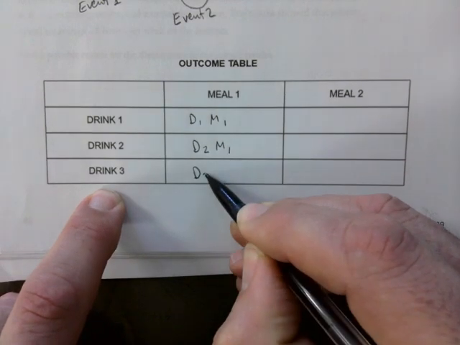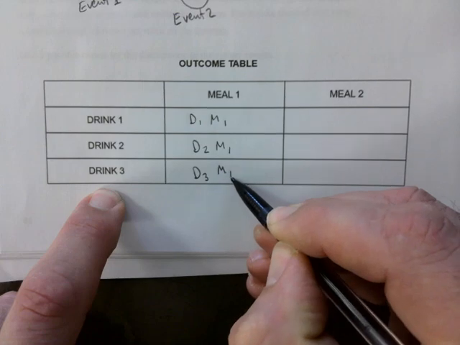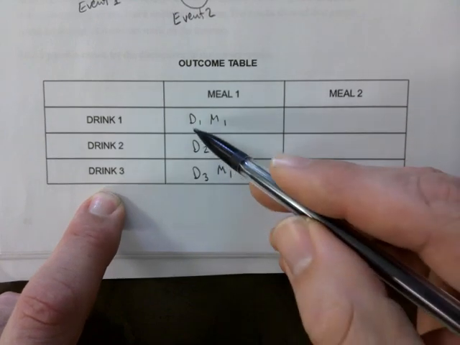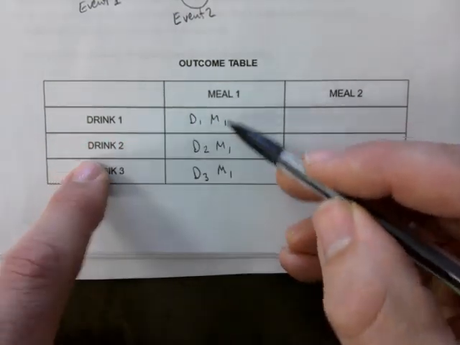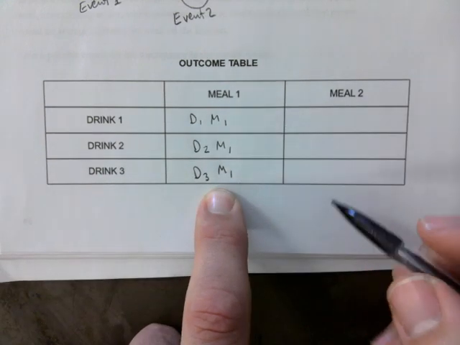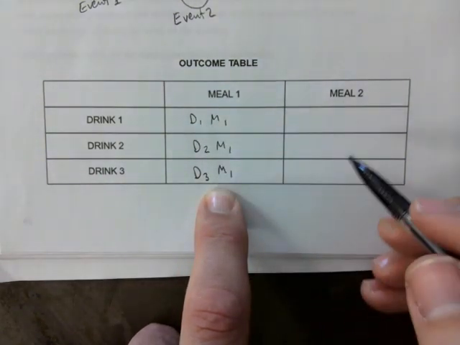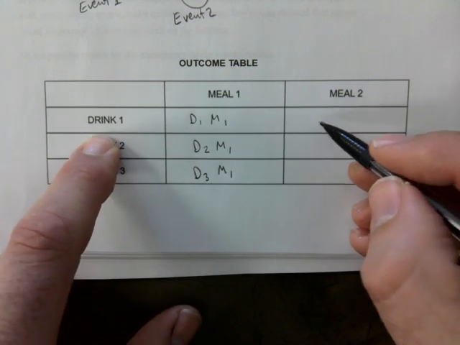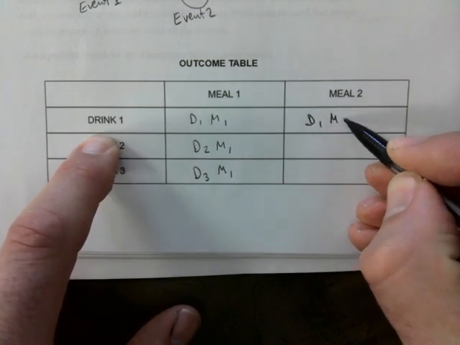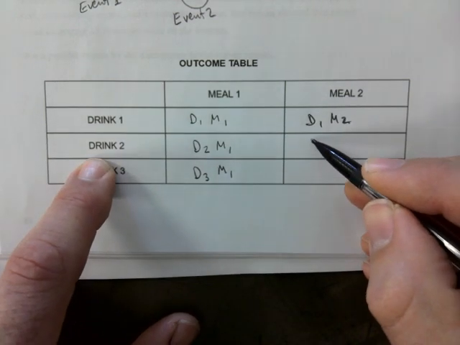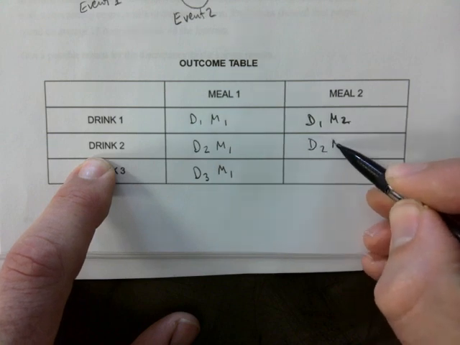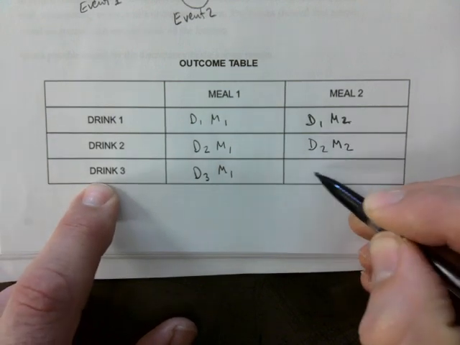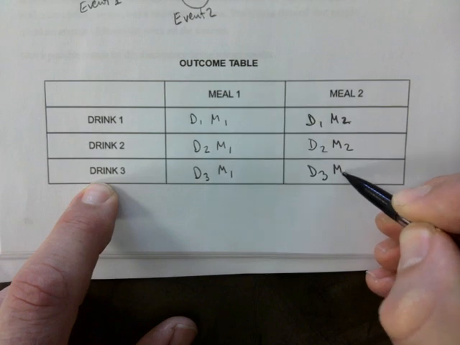Followed by drink 3, meal 1, right? So these are all meal 1s, but the drinks always meet here, and you get your unique outcomes and combinations. Here you have drink 1, meal 2, drink 2, meal 2, and you have drink 3, meal 2.